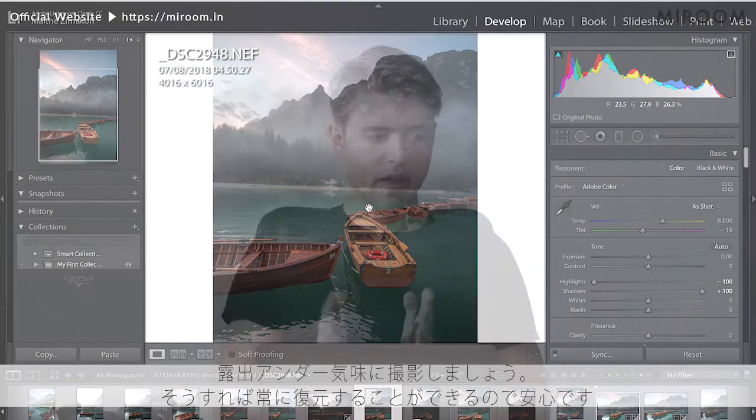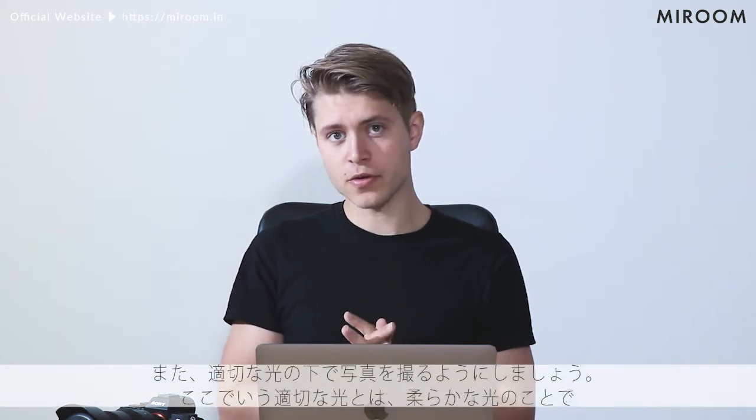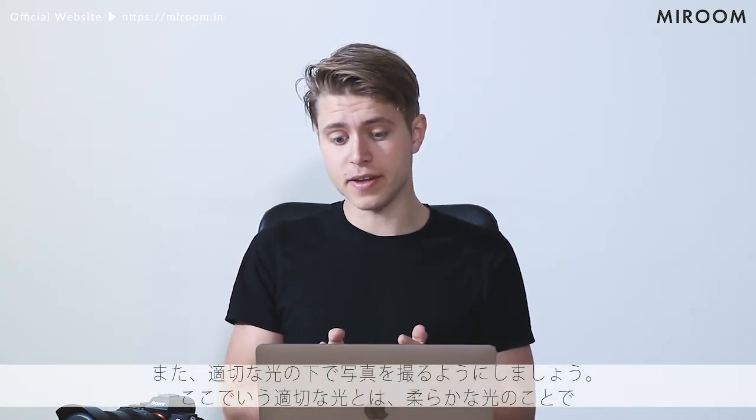And as the fourth thing, try to make sure you take your photos in good lighting. And what is good lighting?